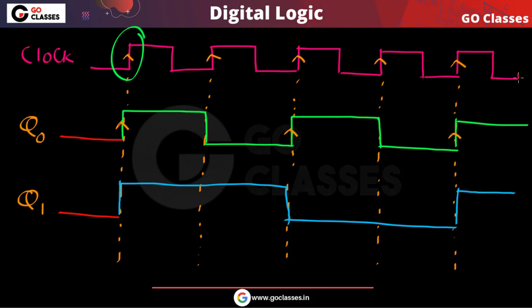So for example, let's assume you have this type of scenario. I can extend this diagram also. This q0 will toggle with every rising edge of this clock. And similarly, with every rising edge of this q0, this q1 will toggle. So like this you will get the waveform.